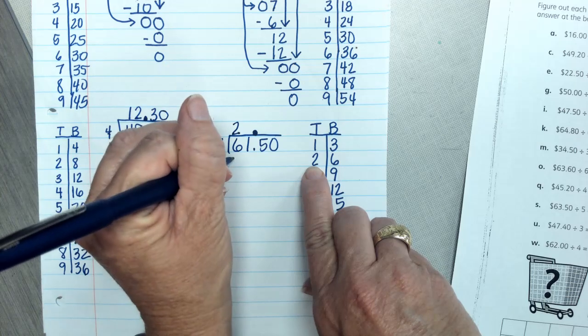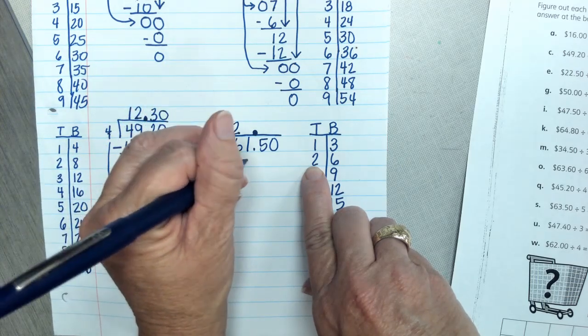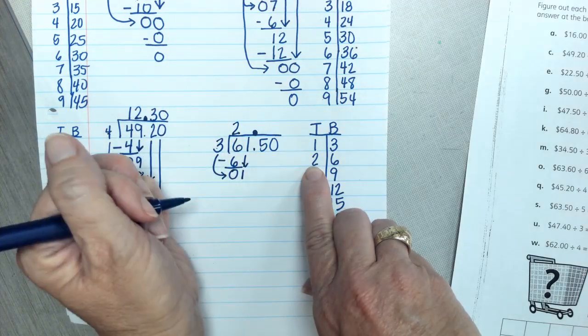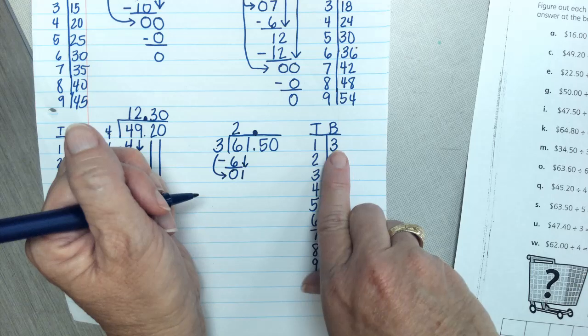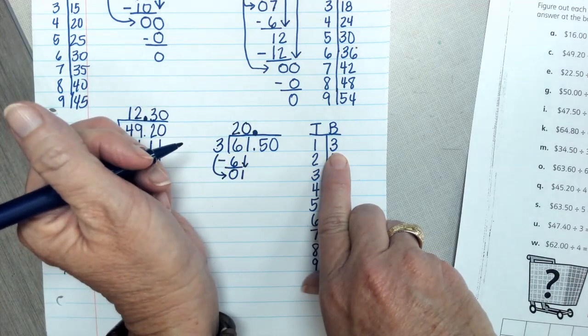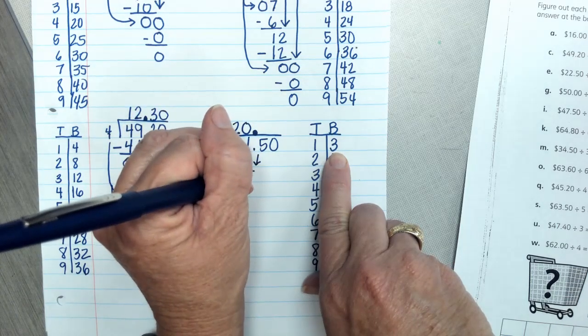2 times 3 is going to give me 6. And 6 minus 6 will be 0. Bring down the 1. And I ask myself how many groups of 3 will get me to 1. Well, none. So I have to put a 0 on top to hold that place. I'm ready to bring down my next number, which is 5.